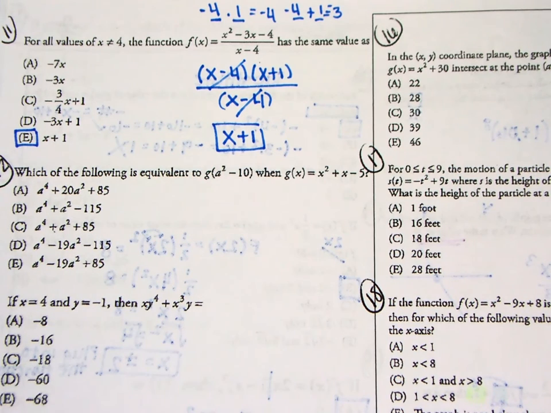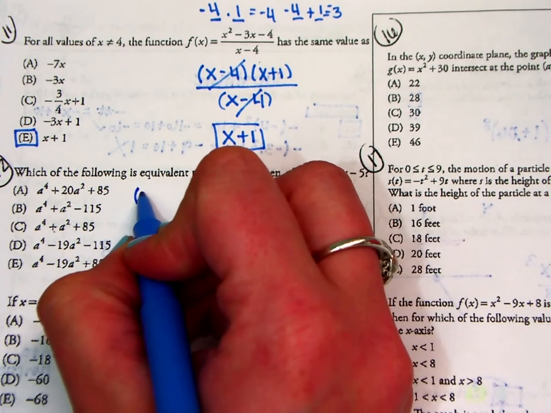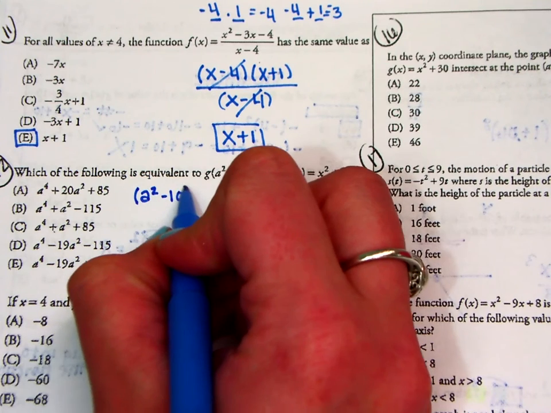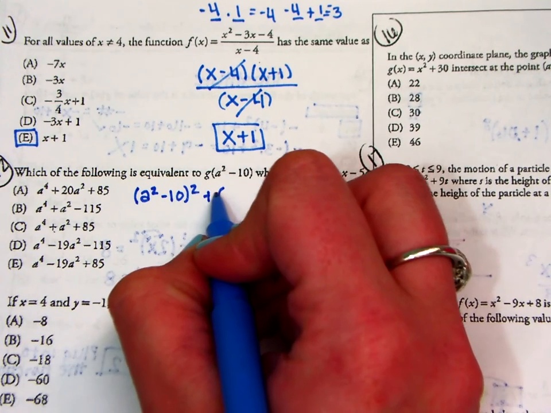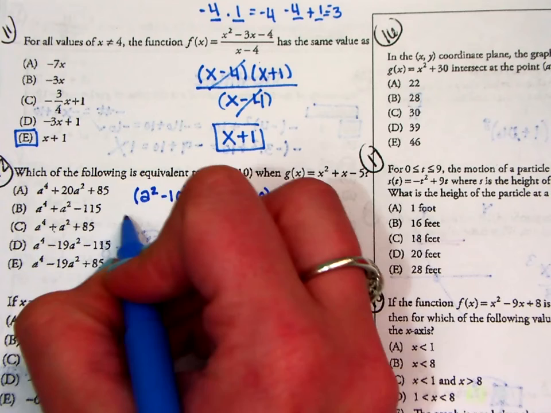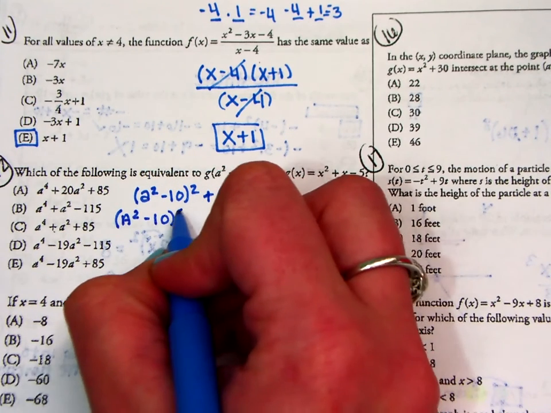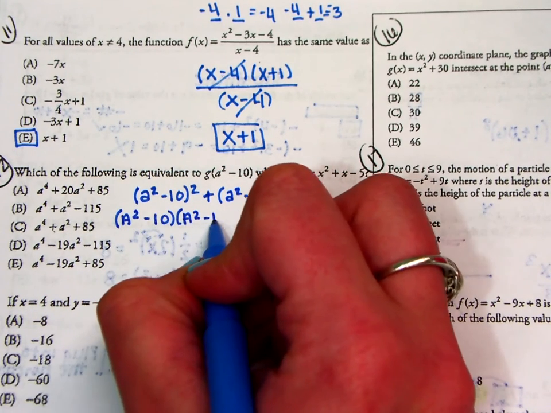Number 12, which of the following is equivalent to g of a squared minus 10? So this problem is going to take just a little time. We're going to substitute. This is going to become a squared minus 10, quantity squared, plus a squared minus 10 minus 5. To do this problem, I'm going to change to a capital A so it's a little bit easier to follow. You do have to break it up like this.